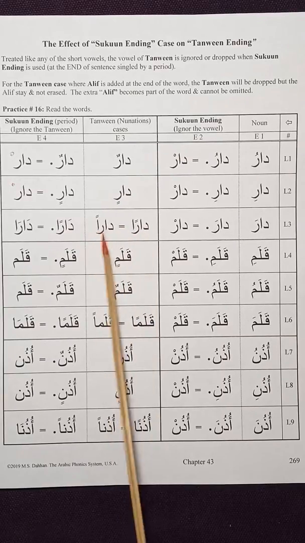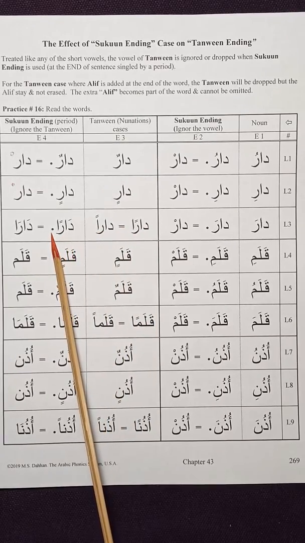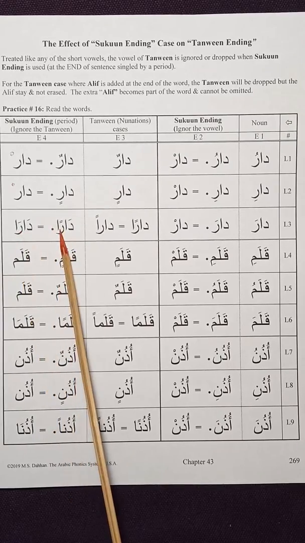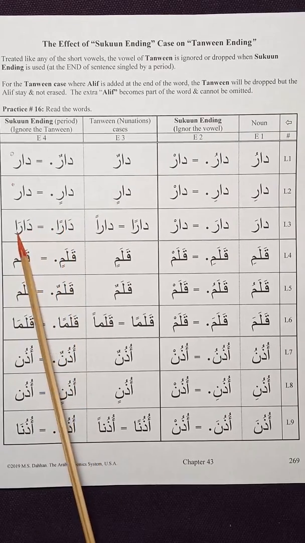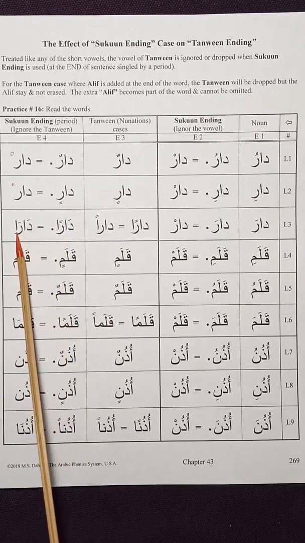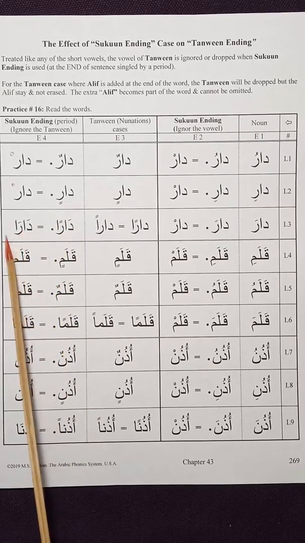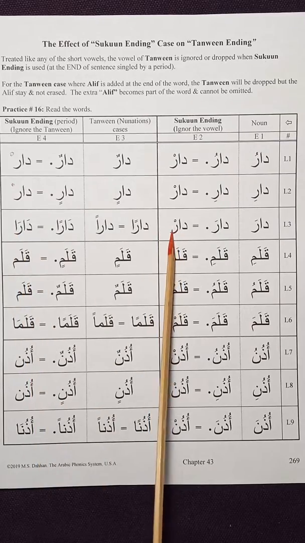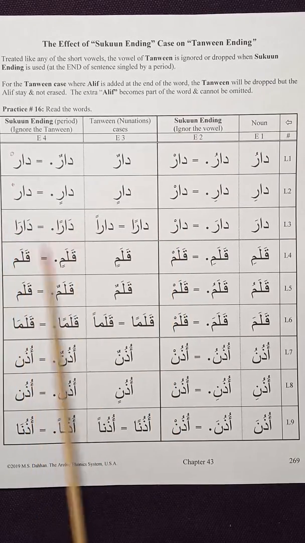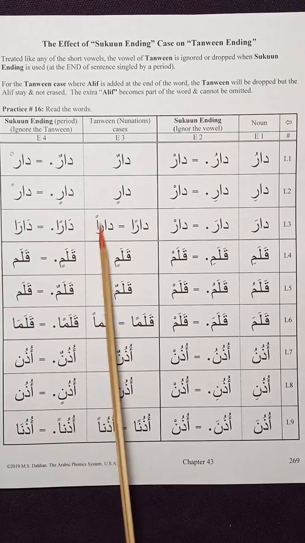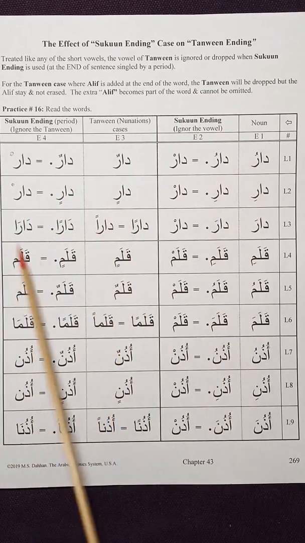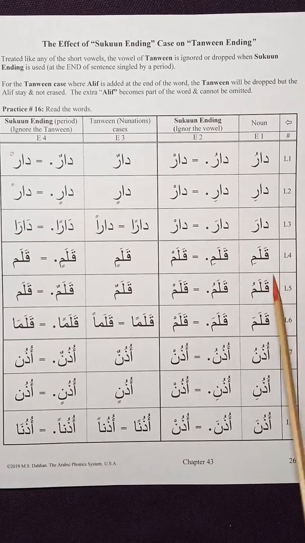You see it both ways. But when we have the dot, you keep the vowel, dara. You keep the extending alif, and it becomes dara instead of dar. That's the only thing that is different. When there's an alif, you don't throw away the extending letter alif. You just keep it.